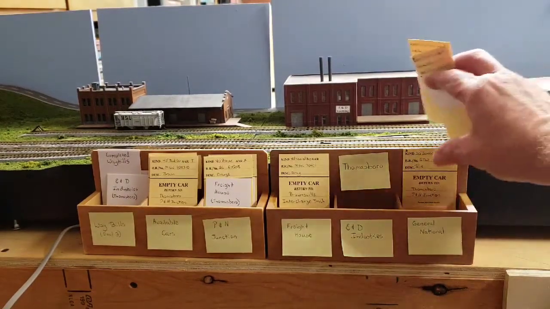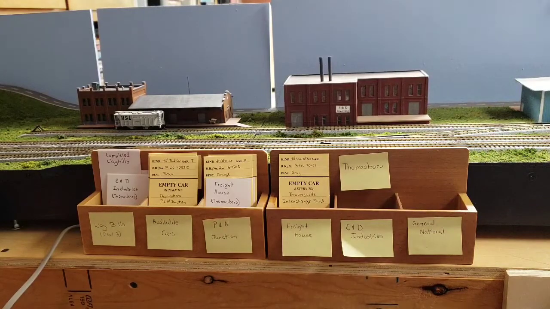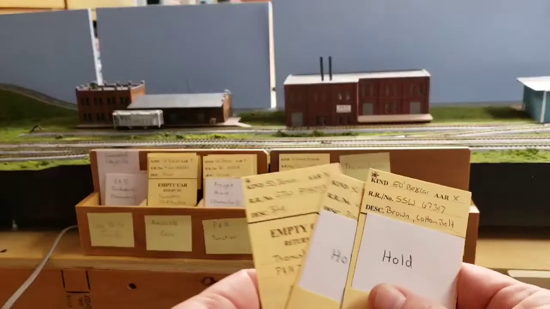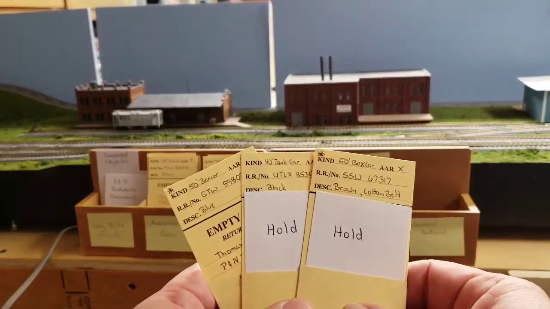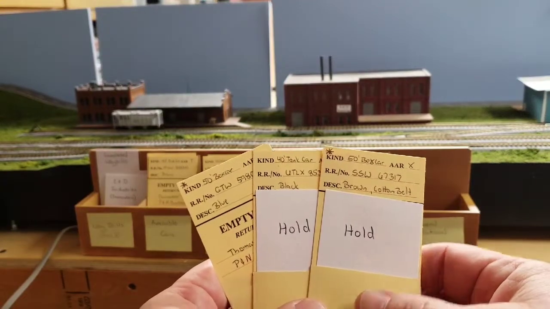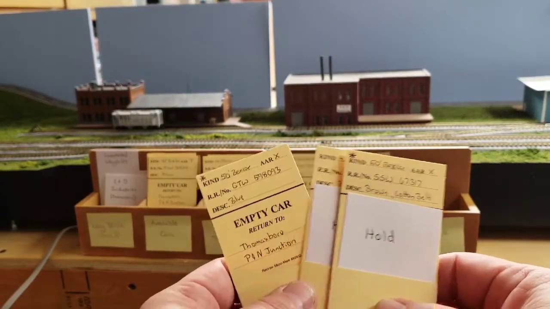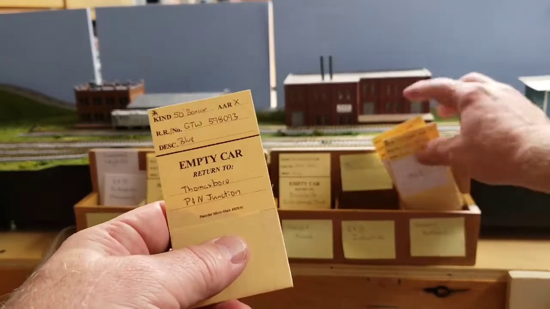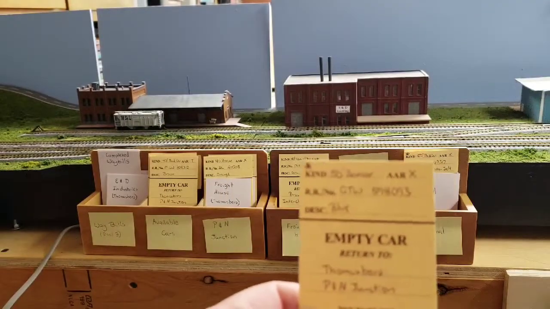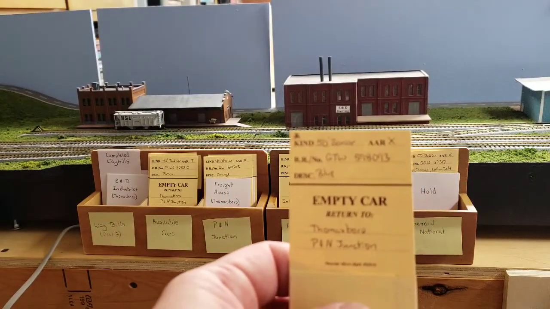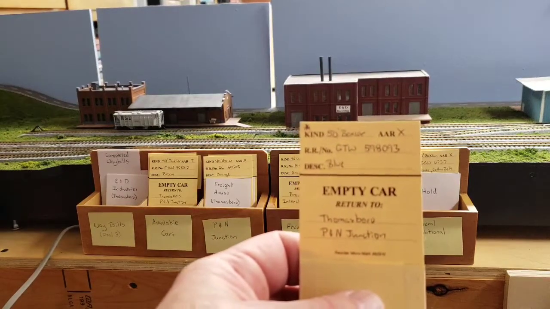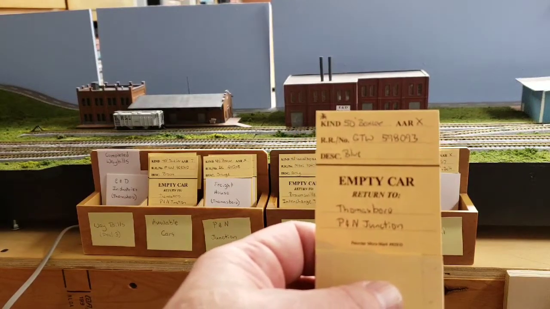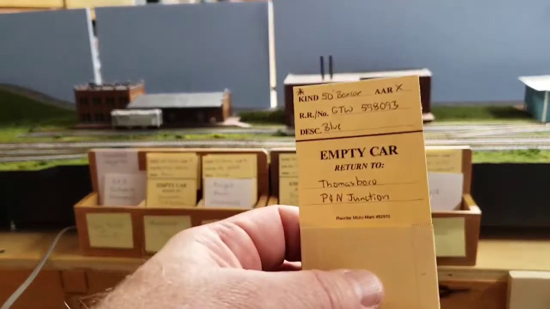Looking in General National, it has 3 cards, 2 of which are hold, so they're just going to sit there this round and actually be in the way. The one we're interested in is a Grand Trunk Western boxcar, which is going to the PN Junction here at Thomasboro, so that's just a quick little switch. I'll set that aside.